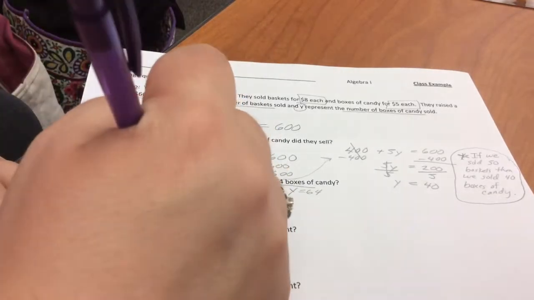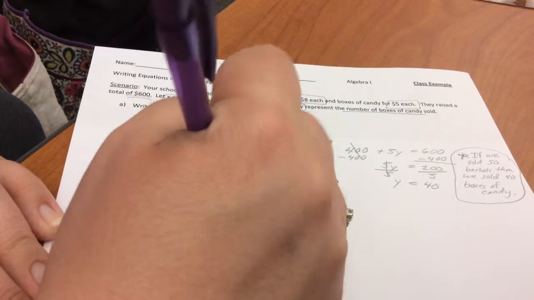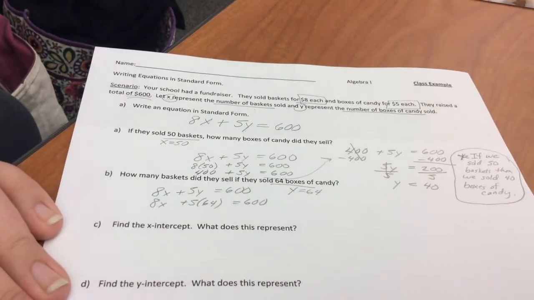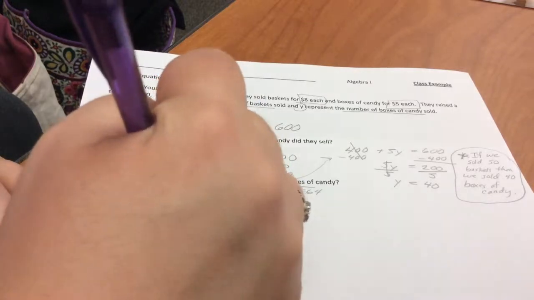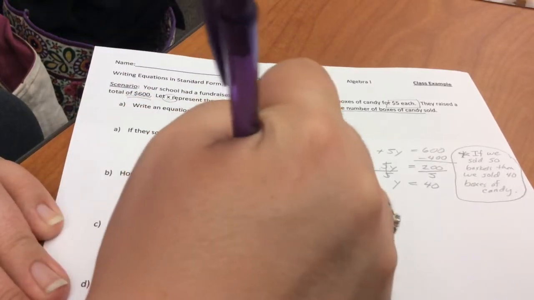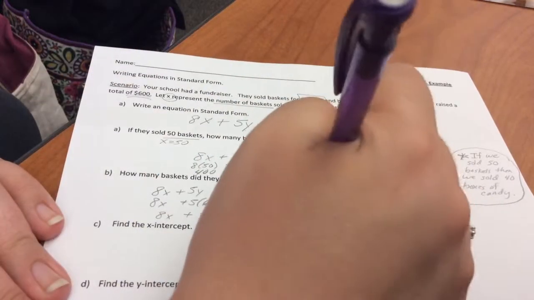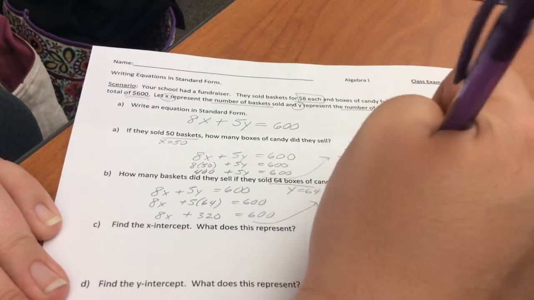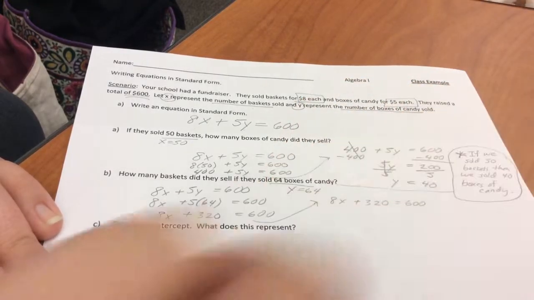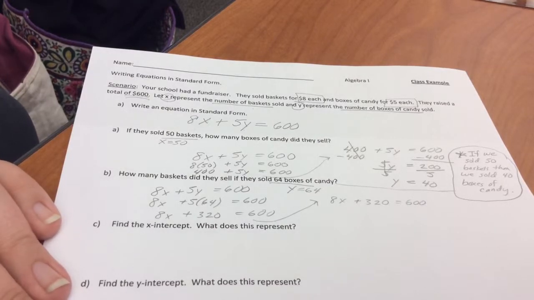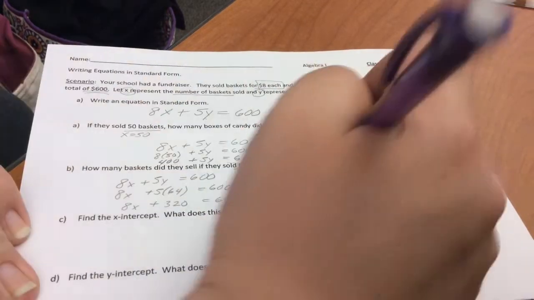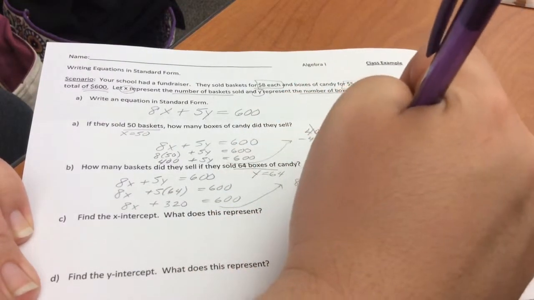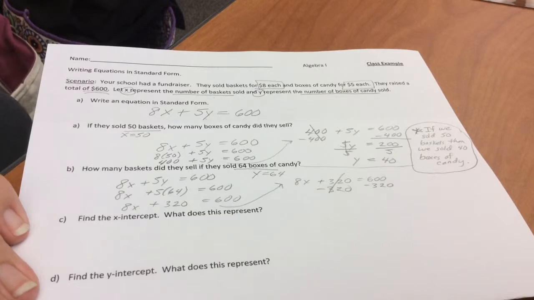So I'm going to have 8X plus 5 times 64 equals 600. I'm going to go to my calculator. 5 times 64. 8X plus 320 equals 600. Again, running out of room, so I'm going to bring it over here to the side. Rewrite it: 8X plus 320 equals 600. Let me divide this here so we don't get them mixed up. Now I have plus 320, so I'm going to have to do the inverse operation. I'm going to subtract 320 so that those cancel out, and do it on both sides to keep the equation balanced. So now I've got 8X equals 600 minus 320, which is 280.